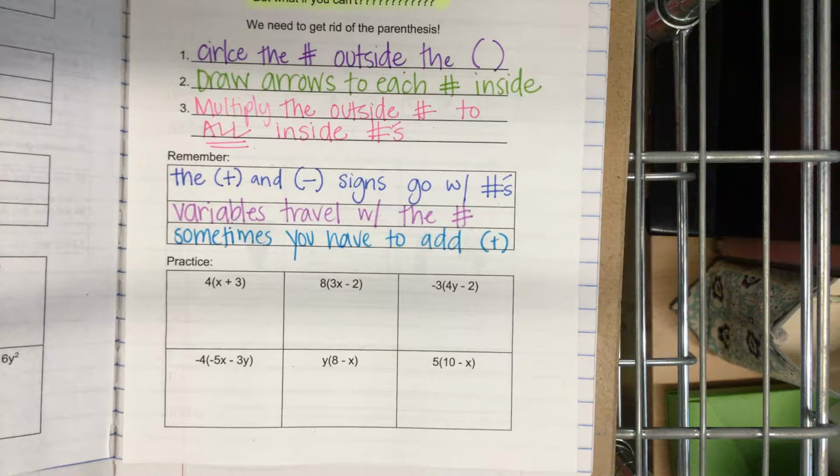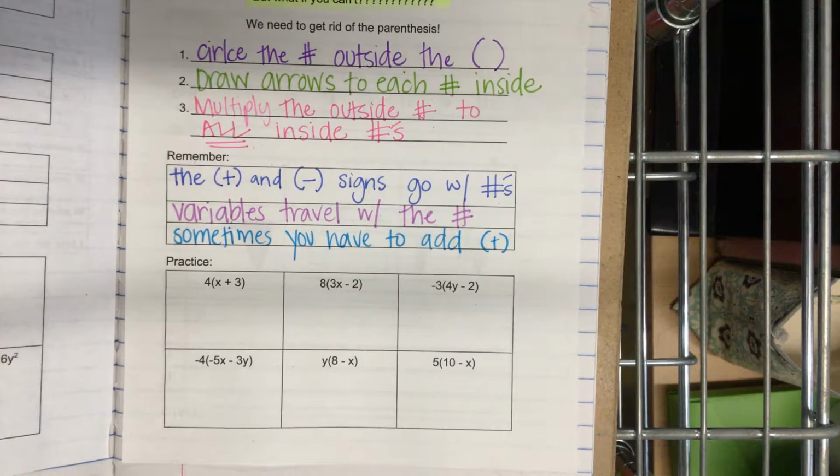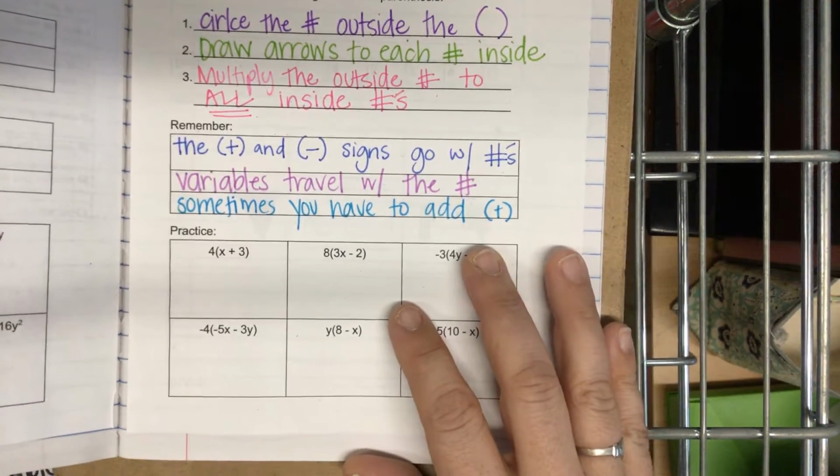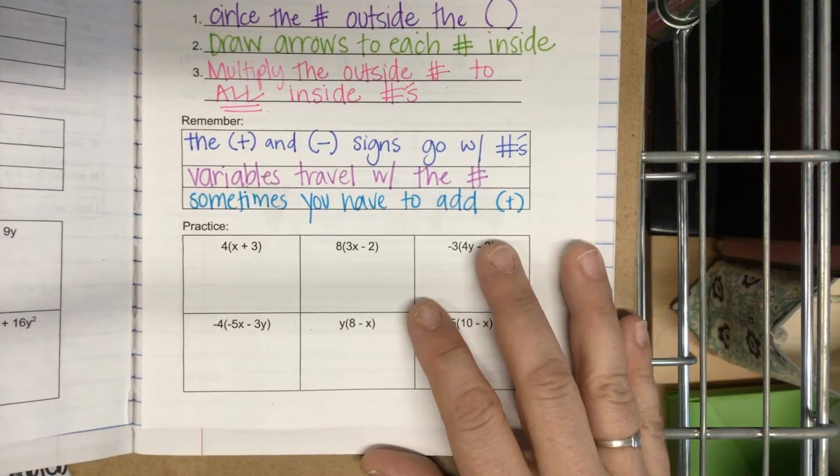We don't go around saying, oh, this number is positive 3. We just call it 3. But sometimes you have to add in that plus sign if there's not a plus sign, if something's missing. And then we're going to start practicing.